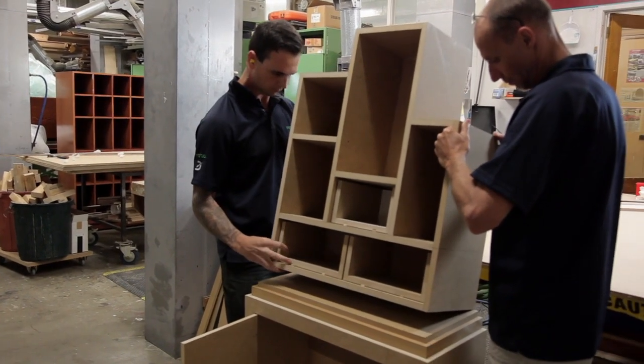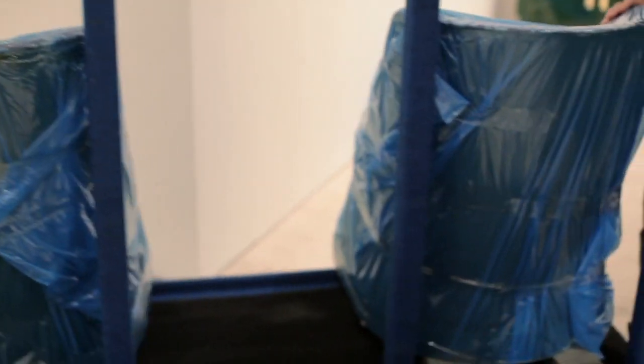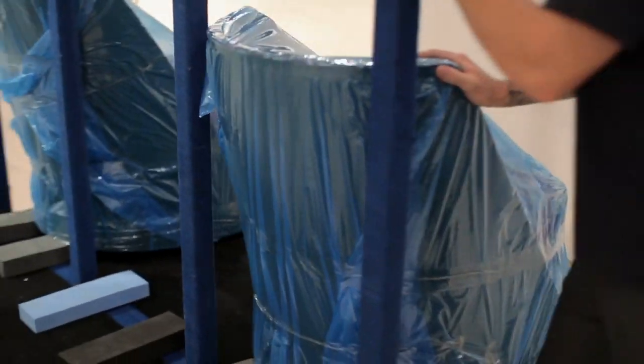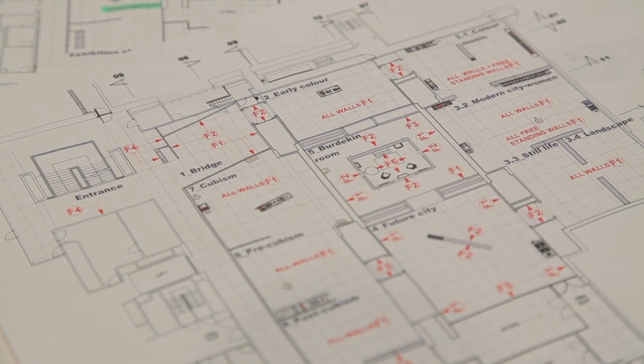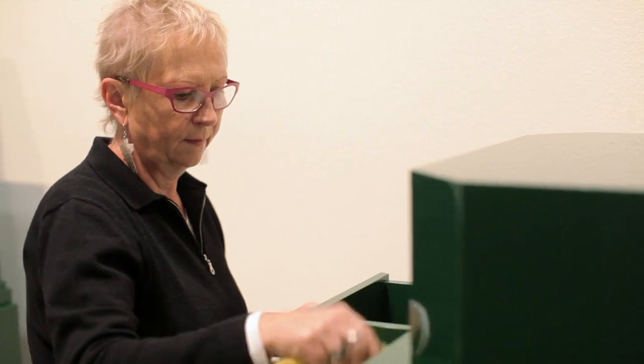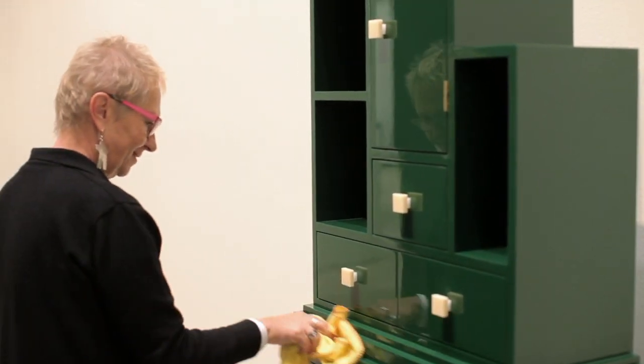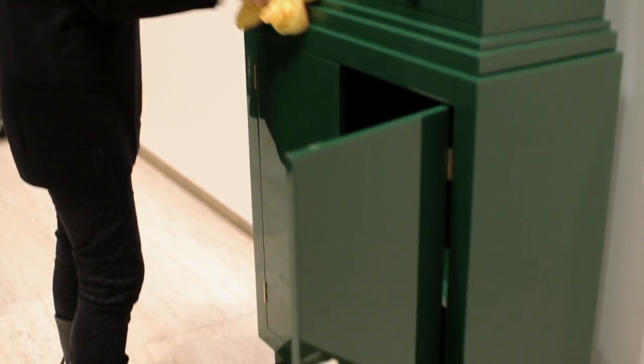Everybody I've been working with, all these different people, from the carpenters to the printers of the fabric to the carpet makers, everybody's actually very excited about this project, and I actually can't wait to see it all together and to install it.